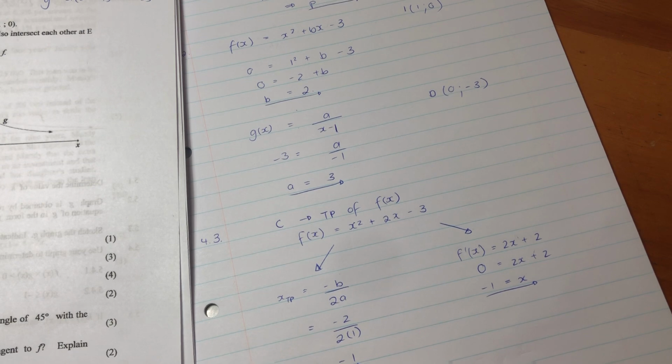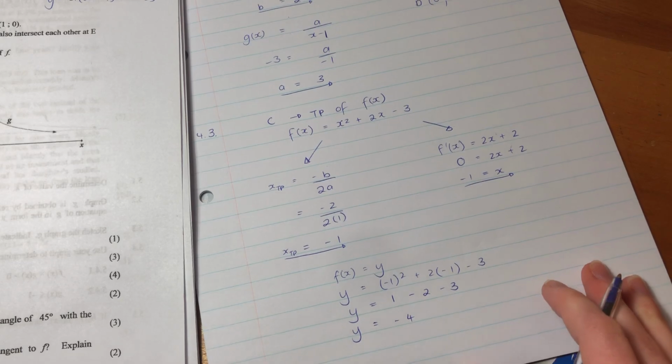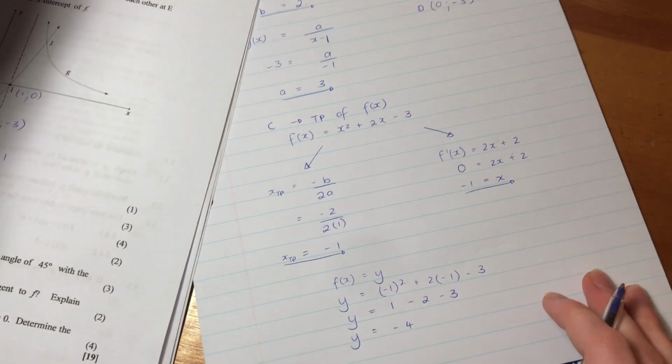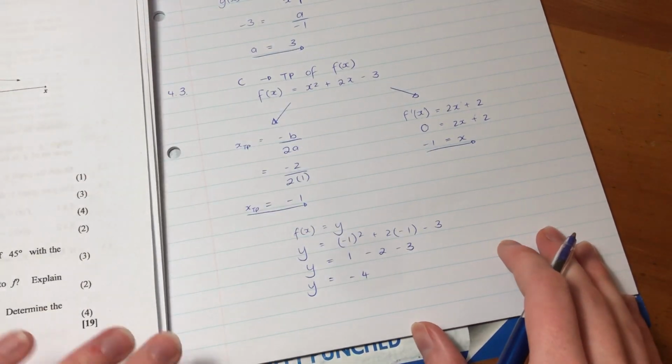So let's just add it in. f of x equals y, so y equals -1 squared plus 2 times -1 minus 3. So it's 1 minus 2 minus 3. So the y value of c is, oopsie daisy, I didn't show you what I was doing.